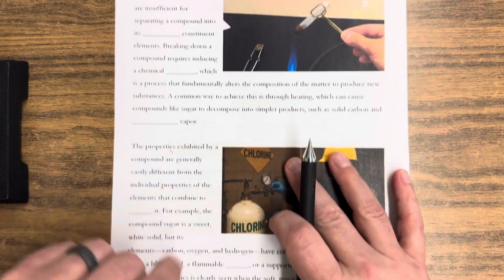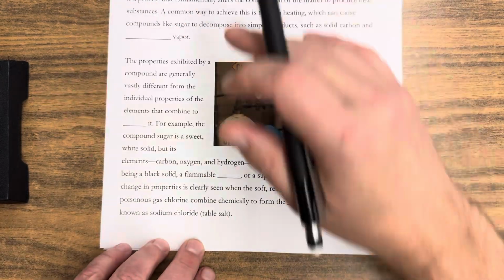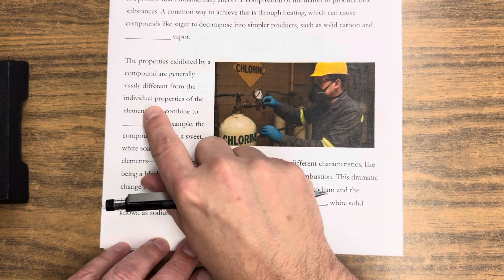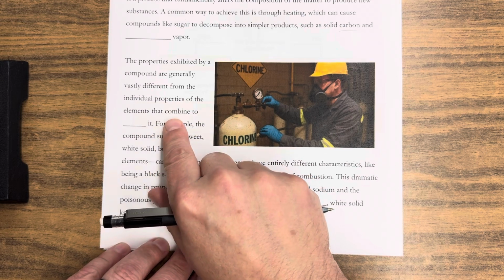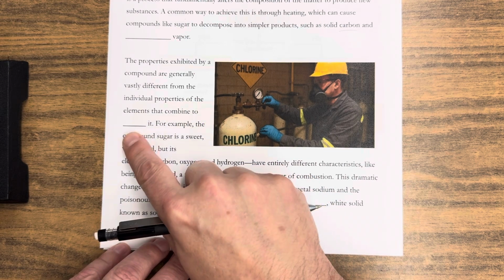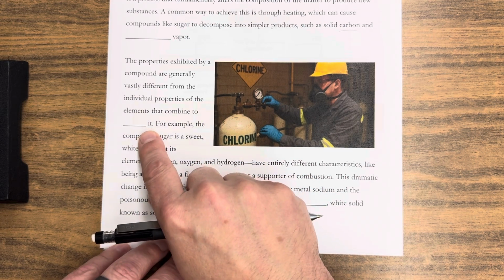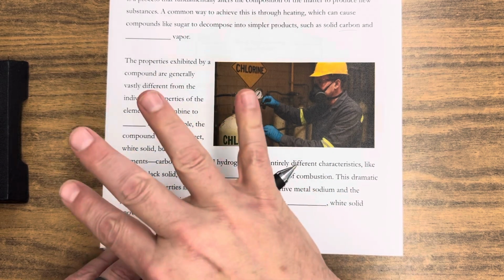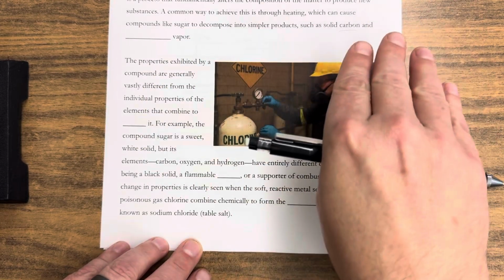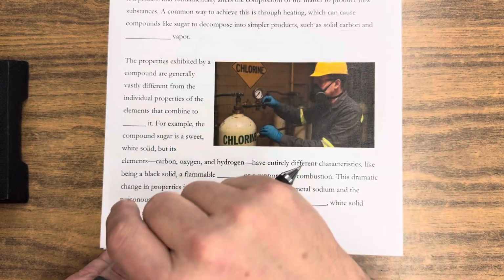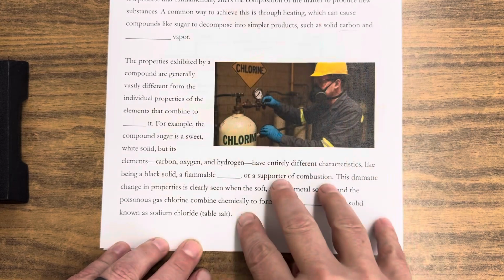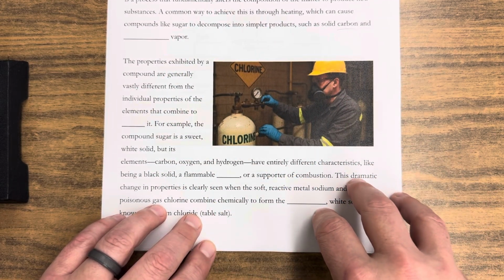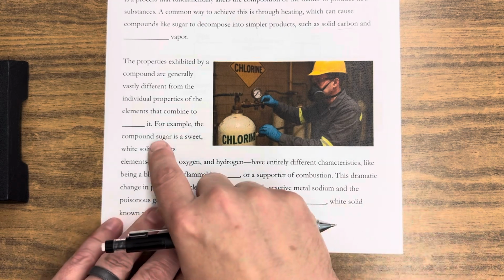The properties exhibited by a compound are generally vastly different from the individual properties of the elements that combined to form it. So what they're saying is, we're going to compare how sugar behaves to how oxygen behaves, because oxygen is a piece of sugar, but we'll find that they're not going to behave the same way, even though oxygen has oxygen atoms and sugar has oxygen atoms.